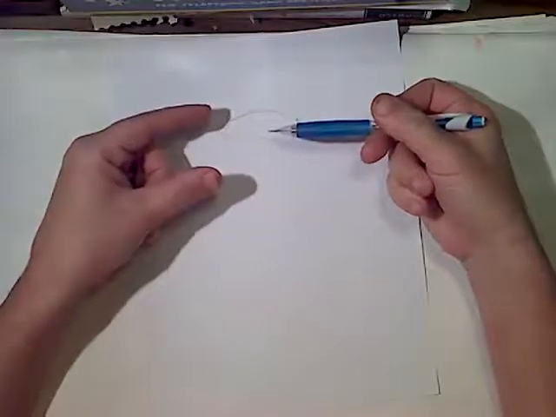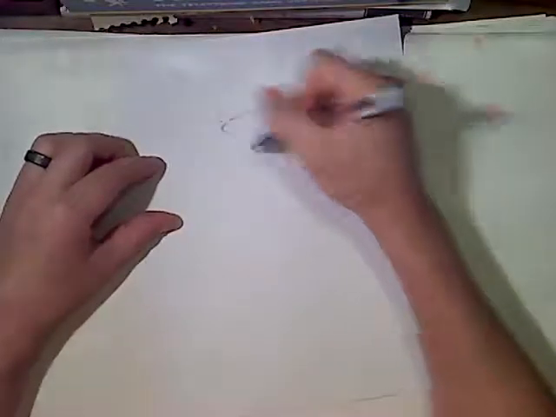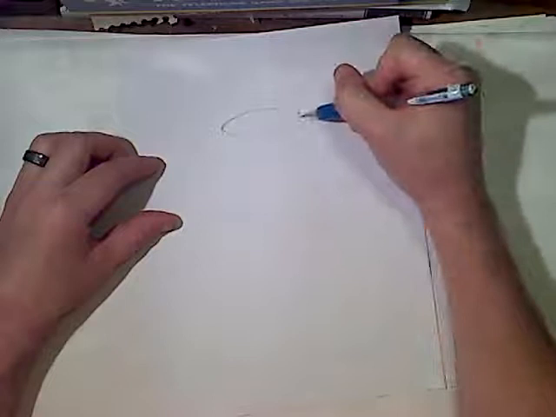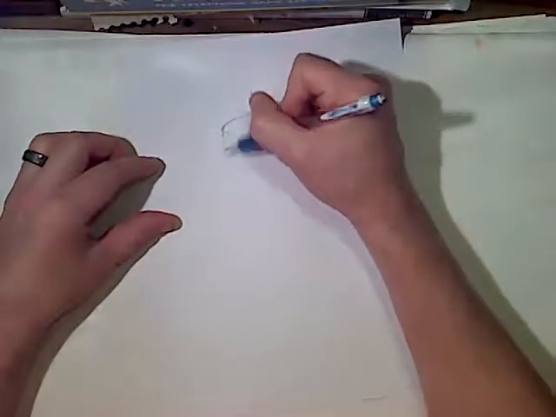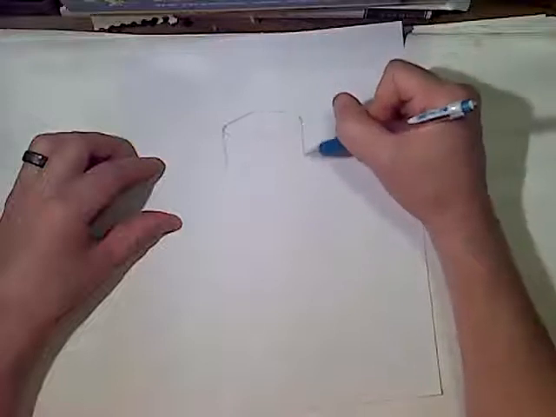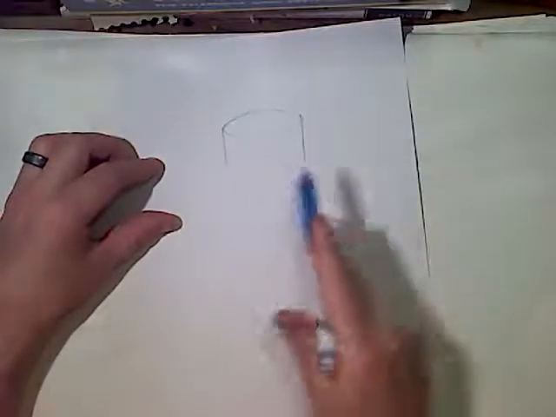So you're only seeing part of the top of the cake. Now, a cake is actually circular, but since we're not looking straight on, it's tilted, you're only going to see an ellipse. So after you do that, you're going to go from the outside edge of your ellipse, and we're going to try to angle it down. You don't have to angle it like we did for our cupcake. You can go straight down, but it's kind of fun to do a slight angle.